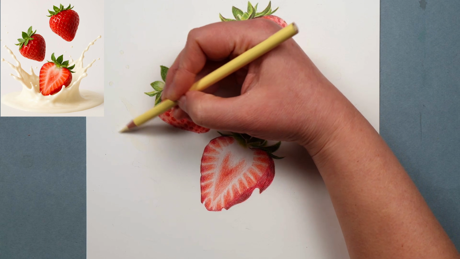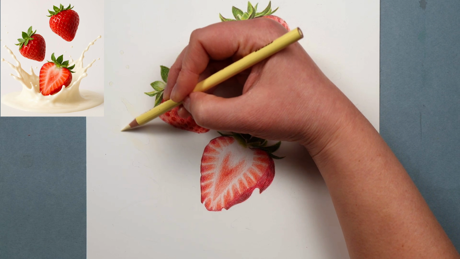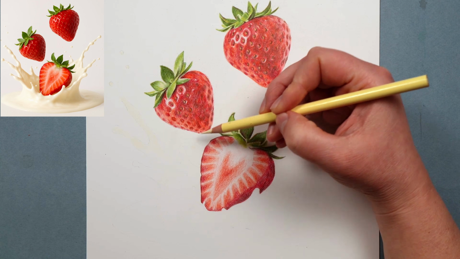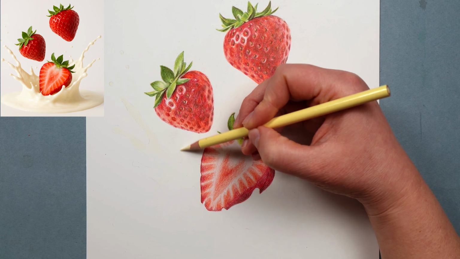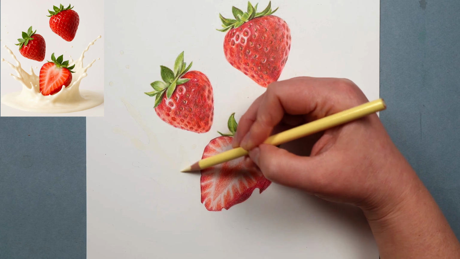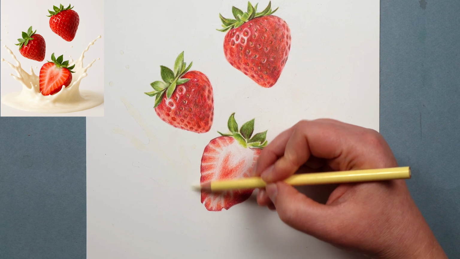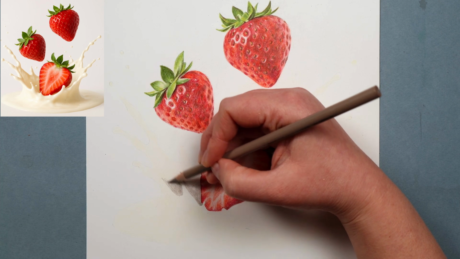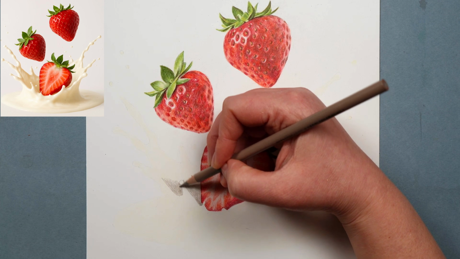So now that I've done this on the strawberry section, I want to do exactly the same on the cream. And it's very much a case of, once again, comparing my drawing to the reference photo, thinking about the lightest color that I can see within the splash. So I would say that's a very light yellow, and I want to be blocking this yellow nice and lightly over the whole of the splash at the bottom, before then starting to mark in the key shapes in the next darkest pencil.